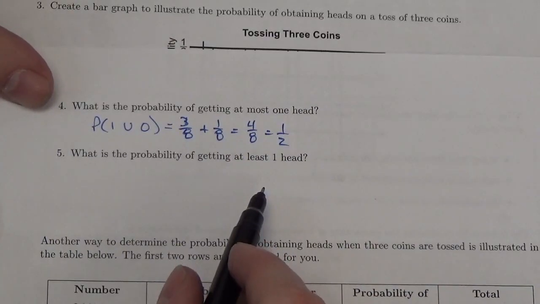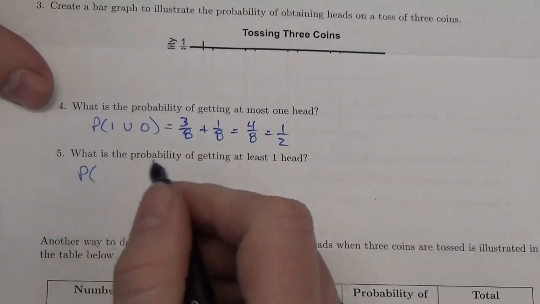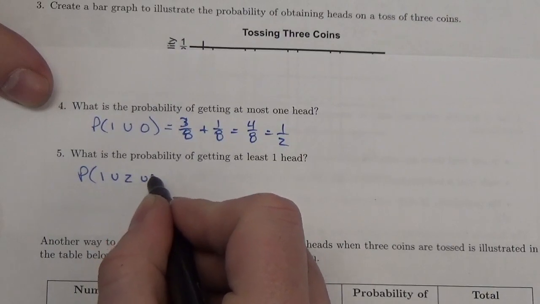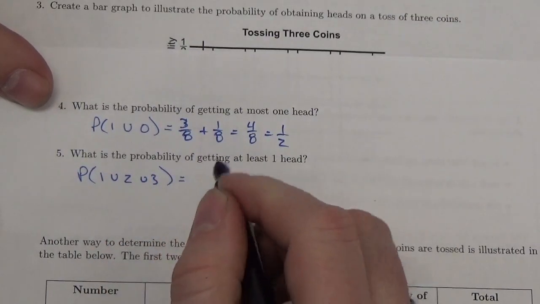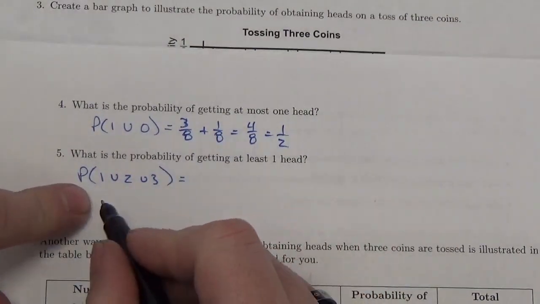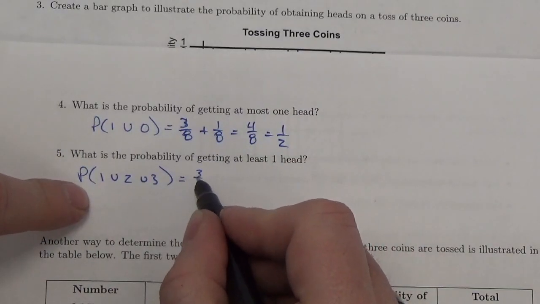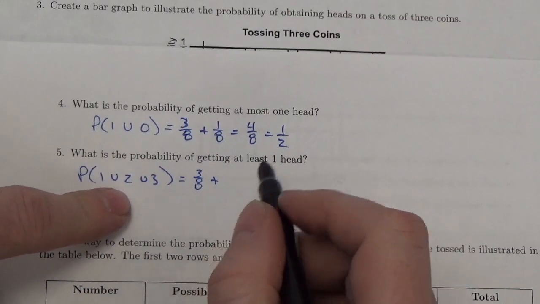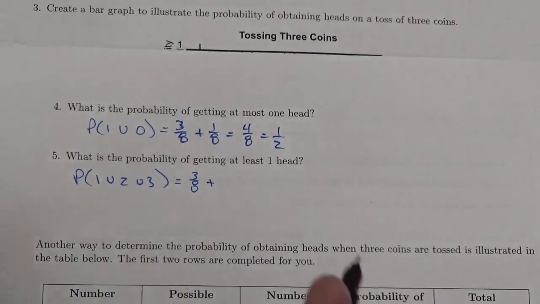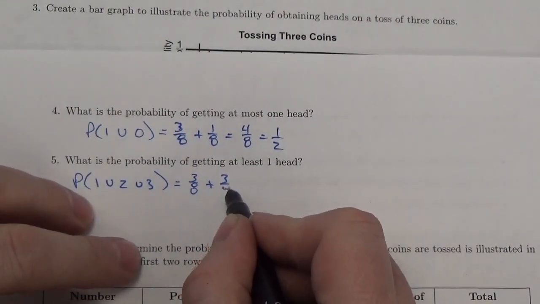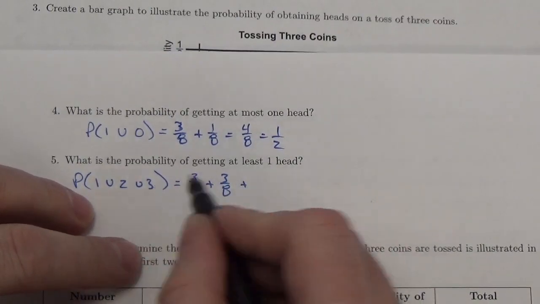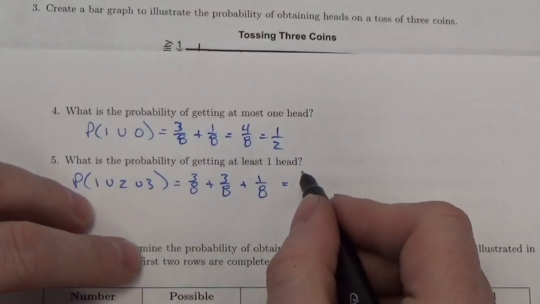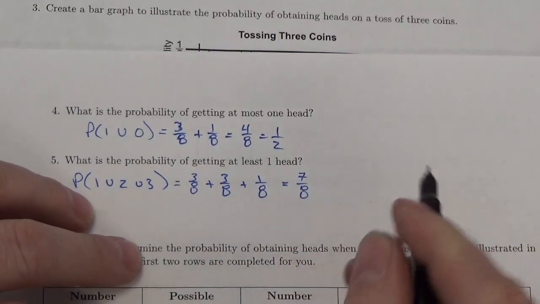What's the probability of getting at least one head? Well, at least one head means I'm going to get 1 or 2 or 3. And so the probability of getting one head we just saw here was going to be 3 out of 8. The probability of getting 2 heads, which was really just the probability of getting one tail, was going to be 3 out of 8. And then the probability of getting 3 heads, well, there's only one way that can happen here, and when you put those all together, we're going to get 7/8.